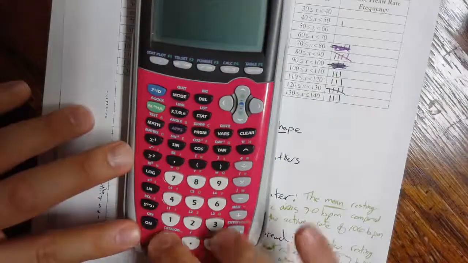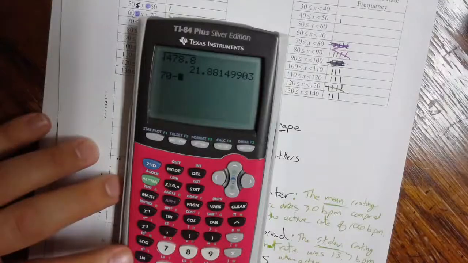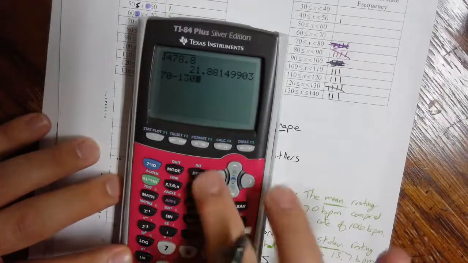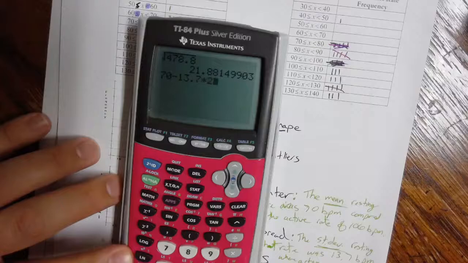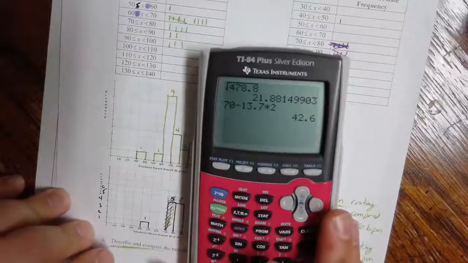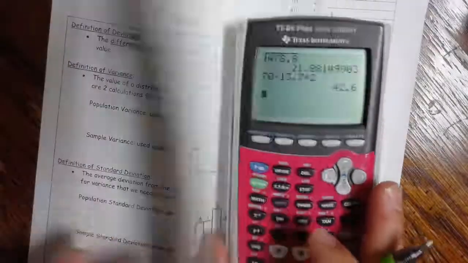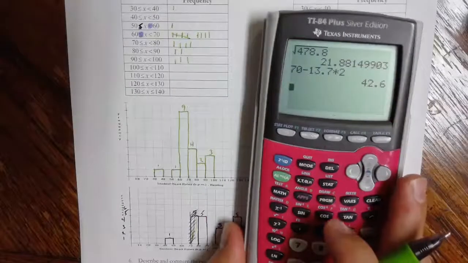Taking our number 70, that was the mean, we're going to take away 13.7 times 2. So 42.6 was our cutoff, and the data point below 42.6 in the first case was, I believe, 38 specifically. It was 39 actually. So 39 is an outlier.